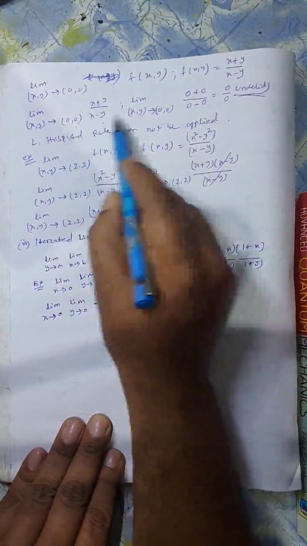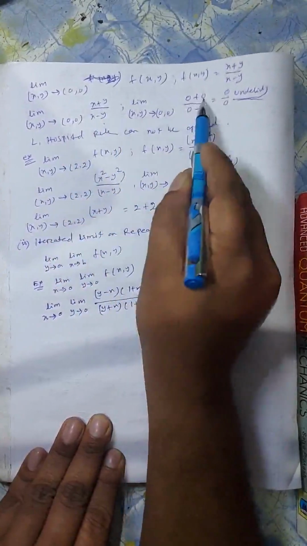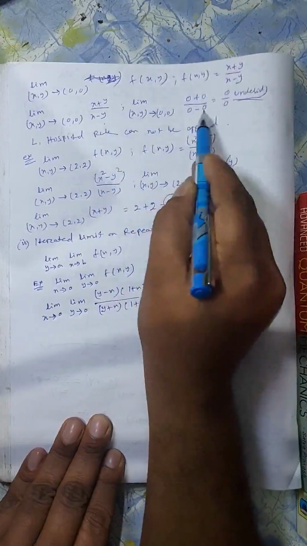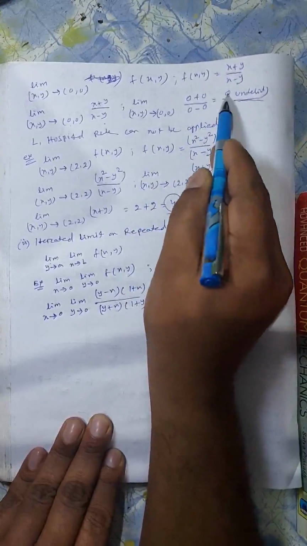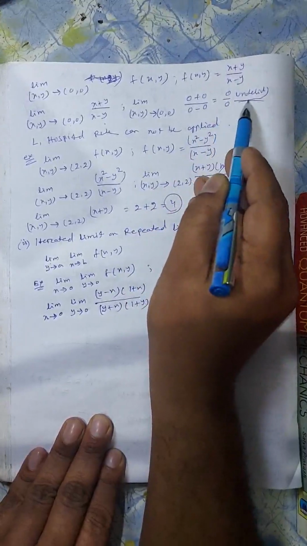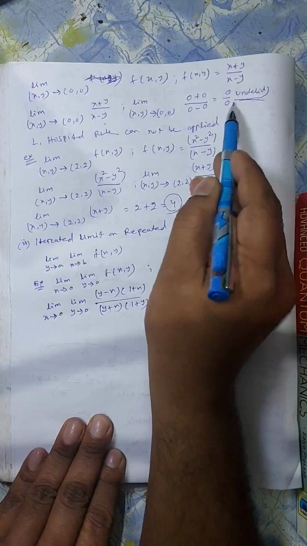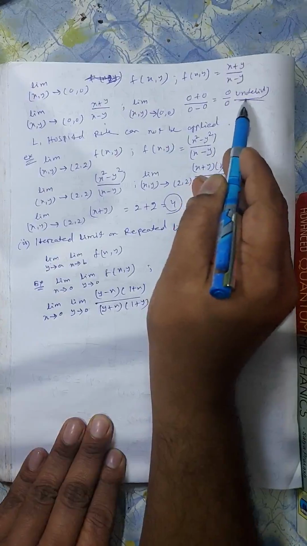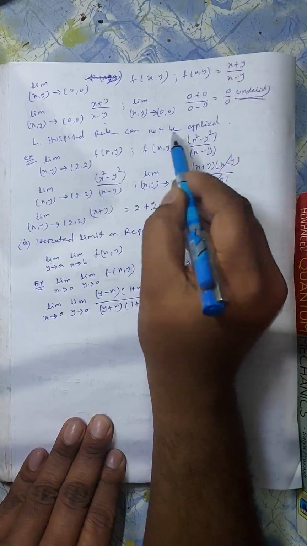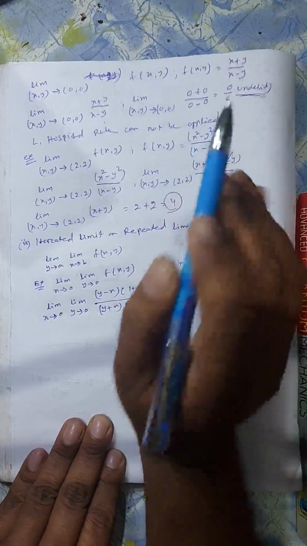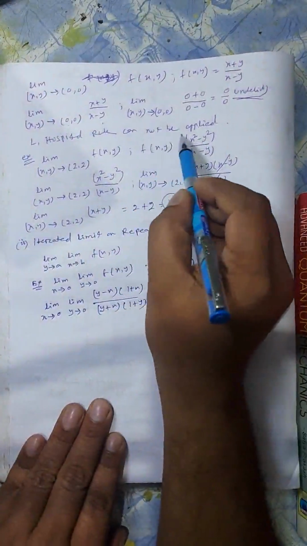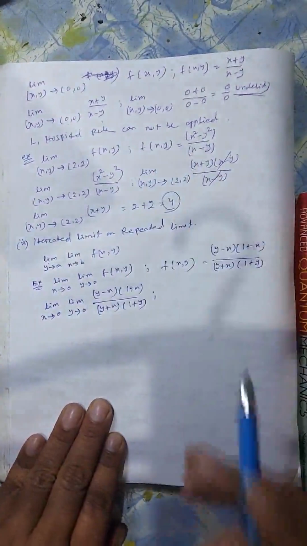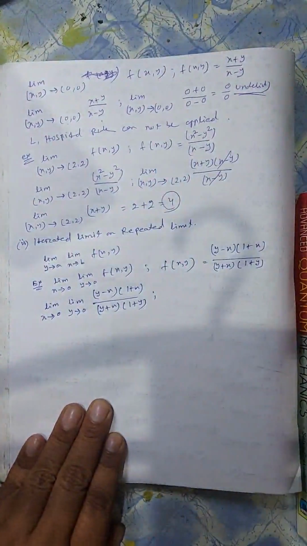I directly put x equal to 0 and y equal to 0, giving 0 by 0, undefined. We cannot determine the value of 0 by 0. L'Hospital rule cannot be applied here. In the case of a single variable we can apply the L'Hospital rule, but in this case we cannot.